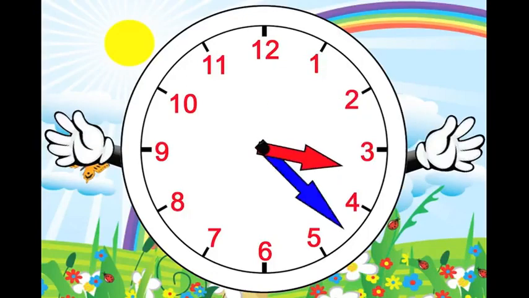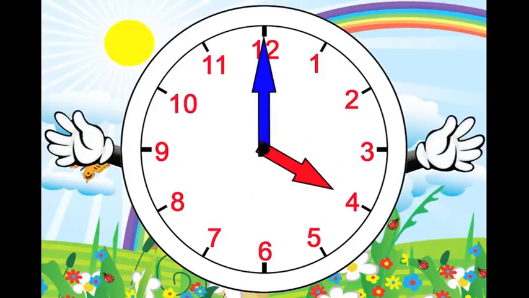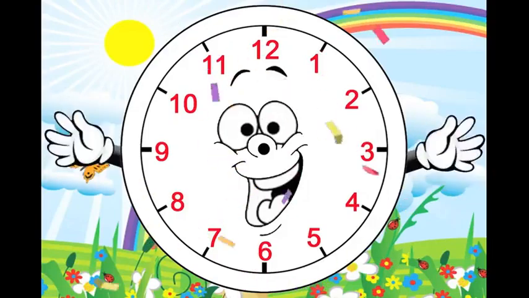Now you know everything about clocks. So now when you need to go to a party, you'll be there on time.